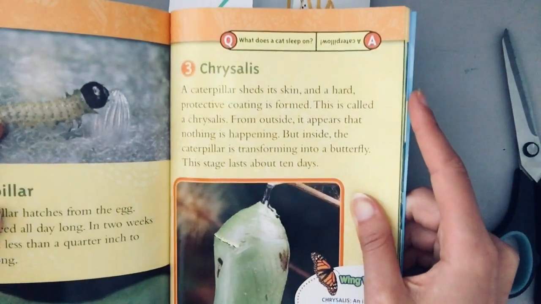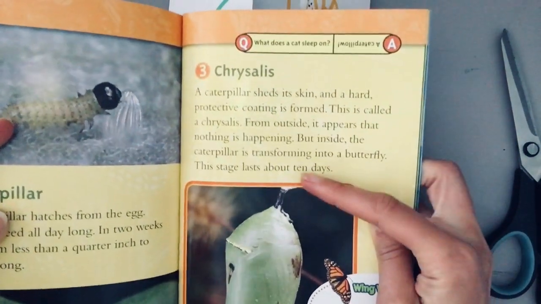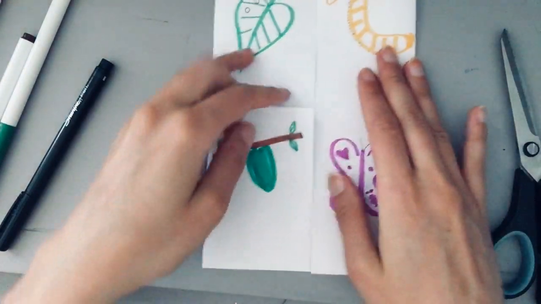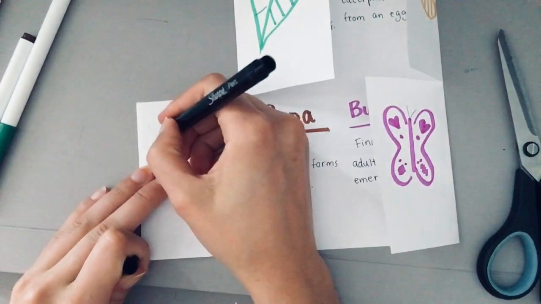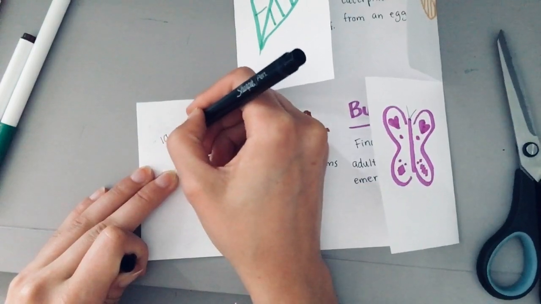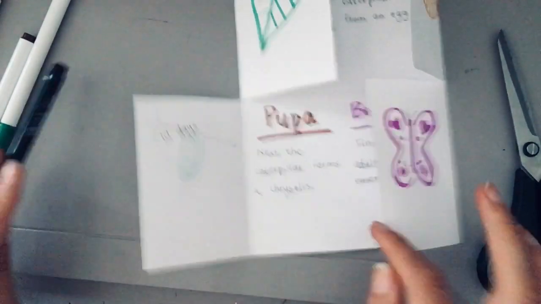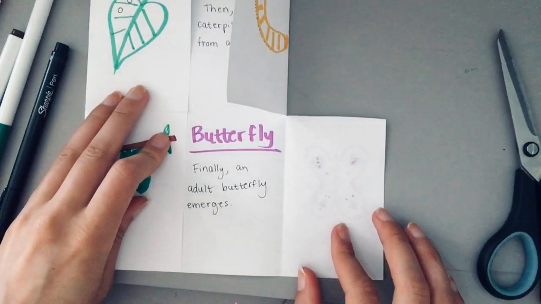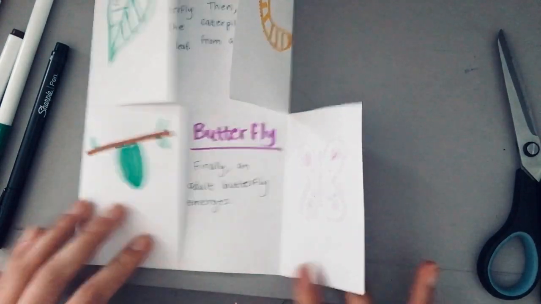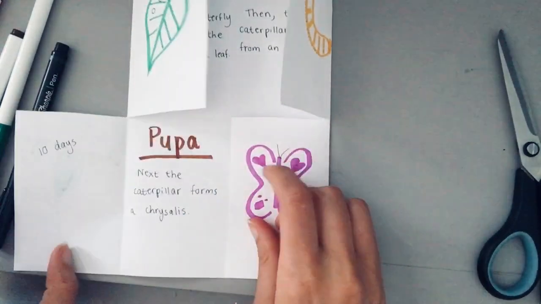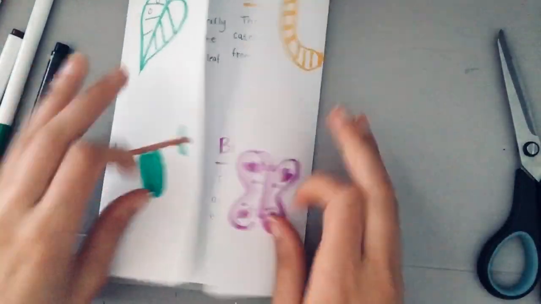How long is it a chrysalis? A chrysalis lasts for about 10 days. So we're under pupa, chrysalis, 10 days. They're in the chrysalis. And then the butterfly. And then I don't know how long a butterfly lives, so I guess we won't add anything for that one.